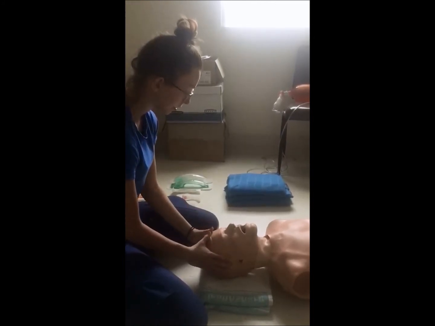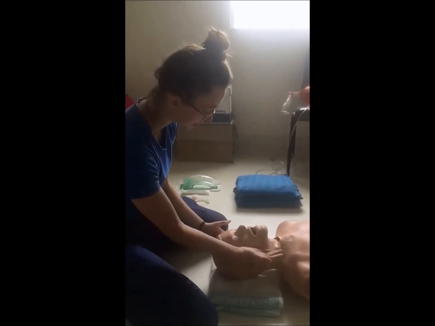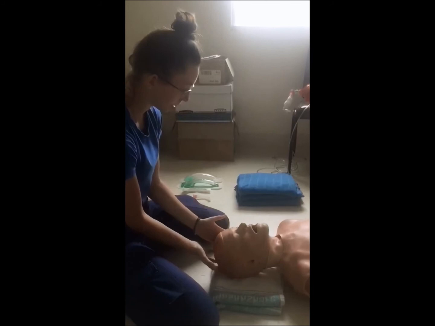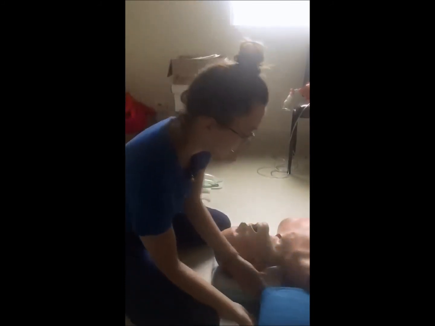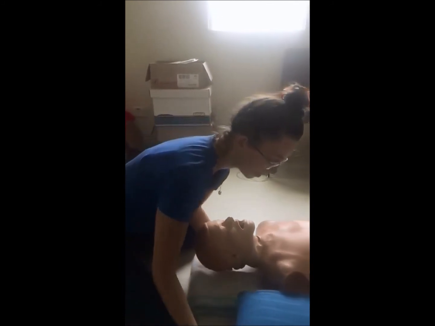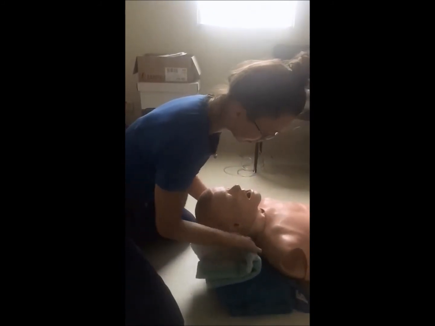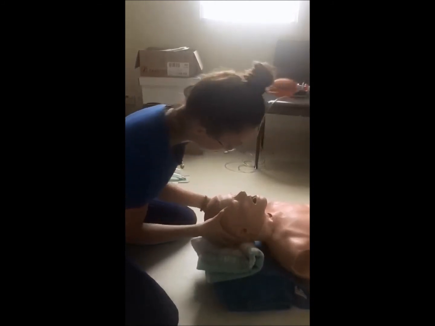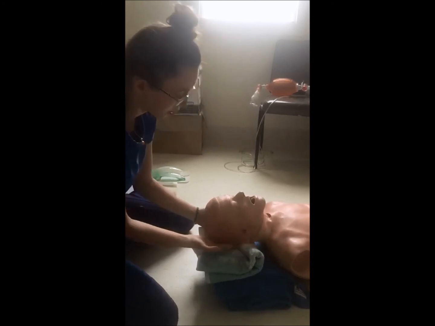Ramping should be considered in obese patients. Alignment of the external auditory meatus and the sternal notch on a horizontal plane should be established. To do this, we use linen, towels or pillows in order to elevate the shoulders and the head, to create the horizontal plane between the ear and sternal notch.